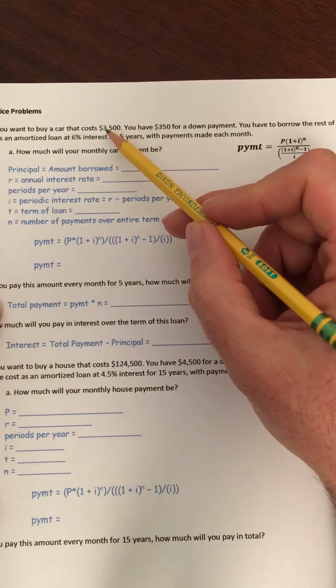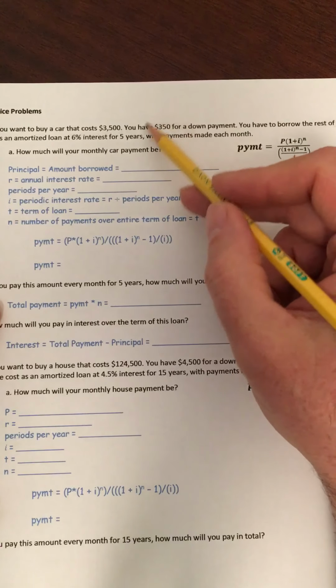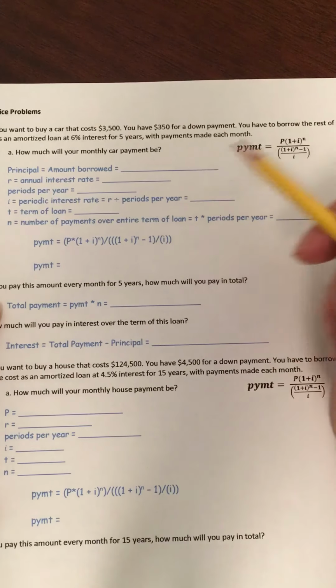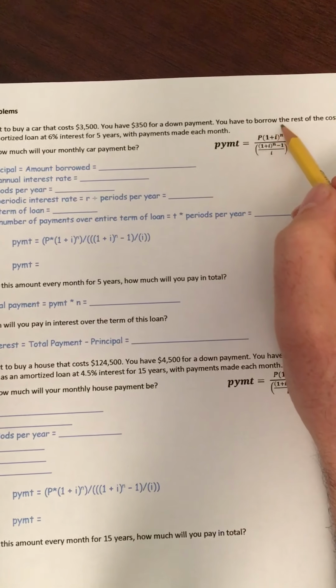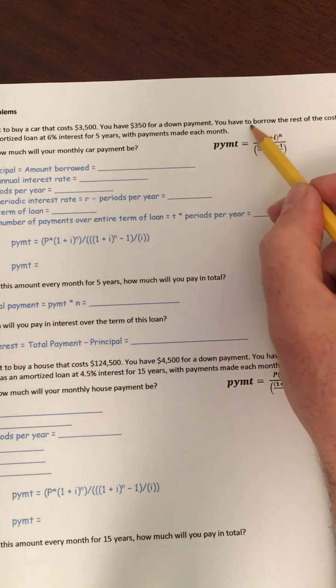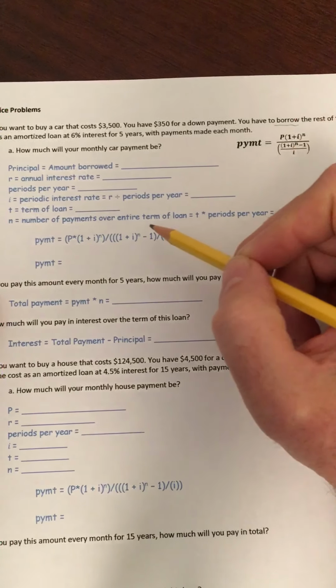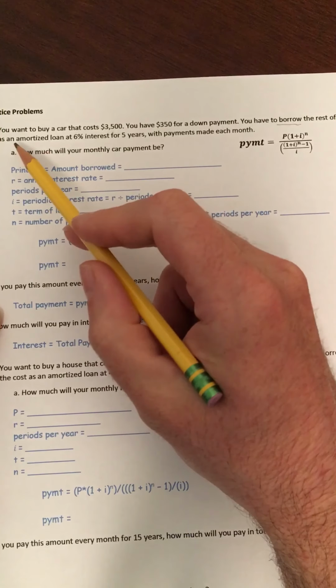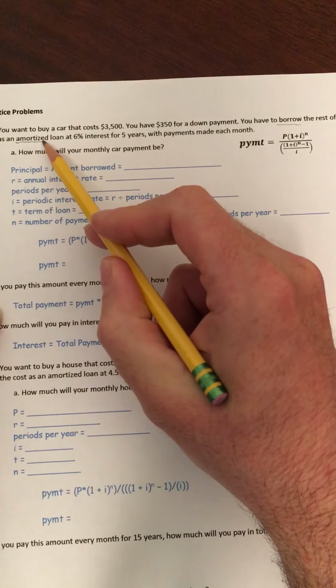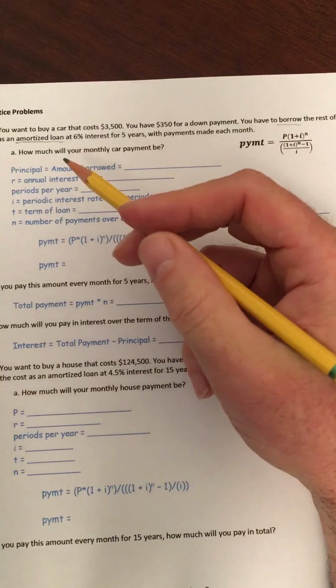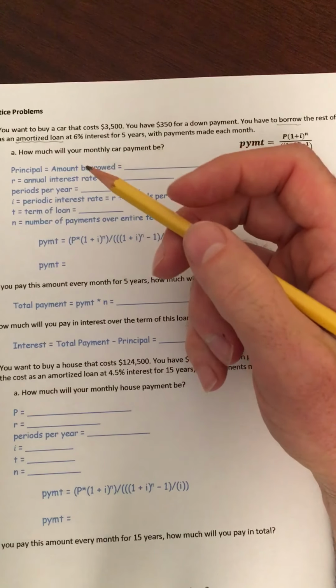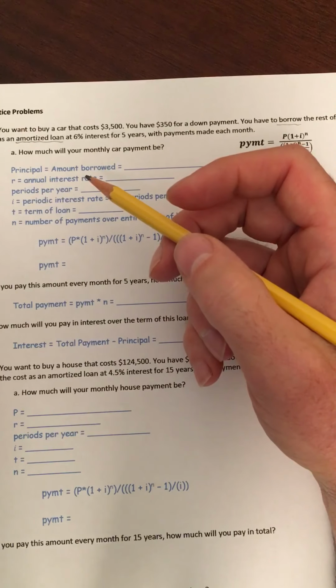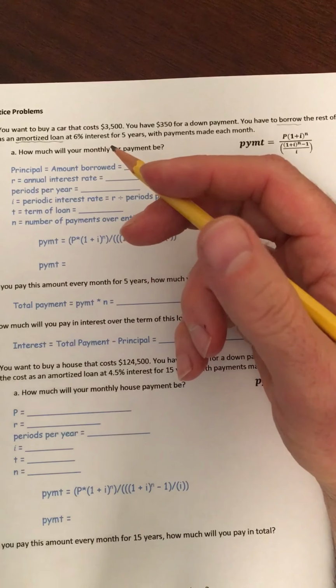So the car costs $3,500. You have $350 to pay down, and you're going to have to borrow the rest of the payment. Okay, so the bank or the car dealer is going to loan you the rest. All right, it's an amortized loan. That means you're going to pay it back at the end of the term, 5 years, but you're not going to pay it all back all at once at the end.